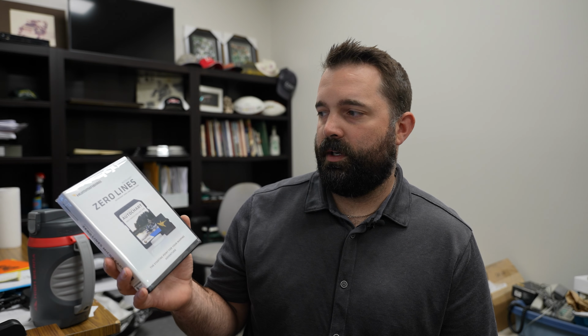We have a customer who had an existing Zero Lines card, bought a second Helix unit, wants to put another Zero Lines card into that second unit, but wants all the data from the first card onto the new card. So we'll show you how to, one, make a file so that you can keep a backup, and then second, we'll show you how to transfer that file onto the new Zero Lines cards.